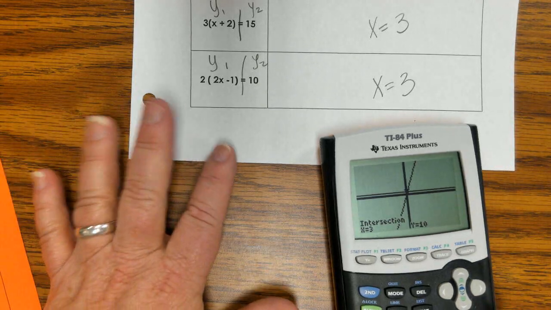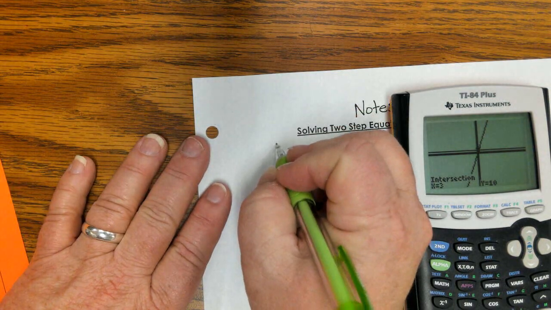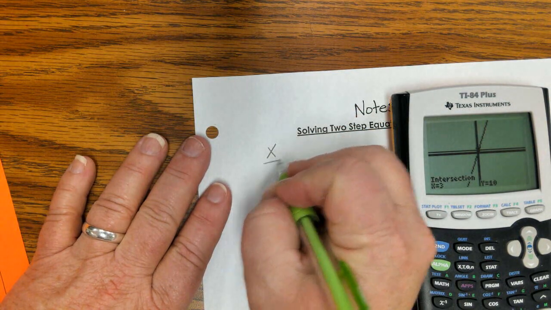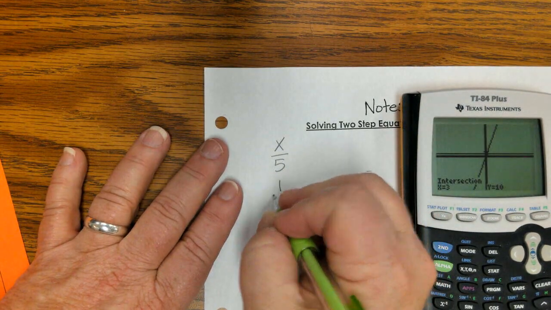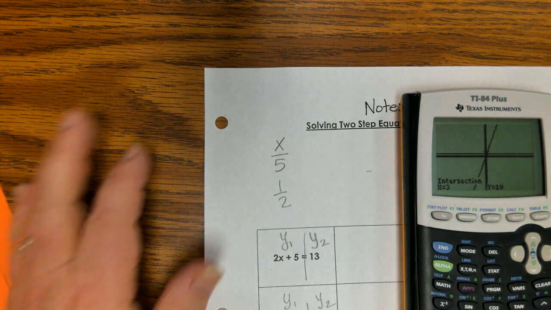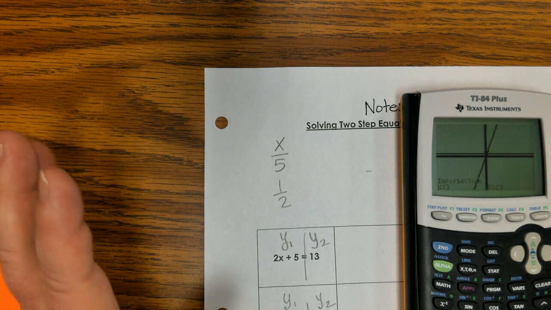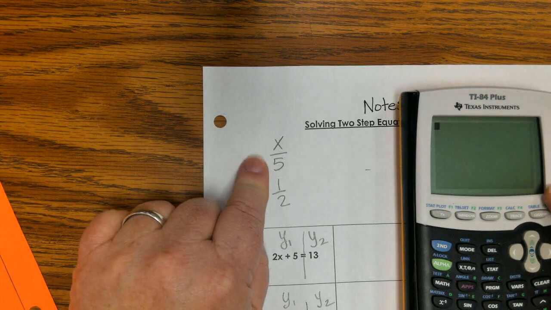I do want to stress this. There are a couple of things that you need to know about for an assignment that's coming up. I want to talk about this situation. They are fractions. And whenever you have fractions on this calculator, you want to put parentheses around them.